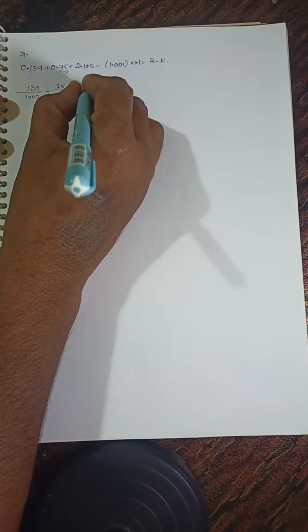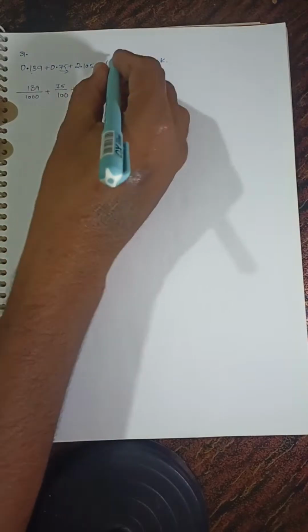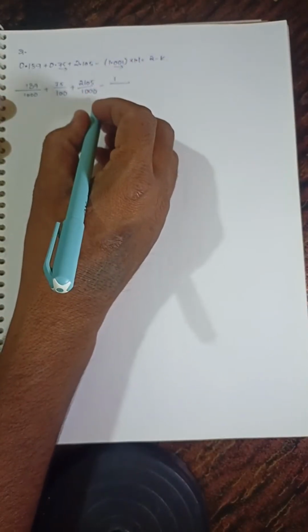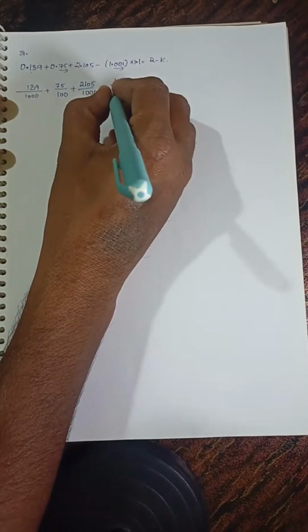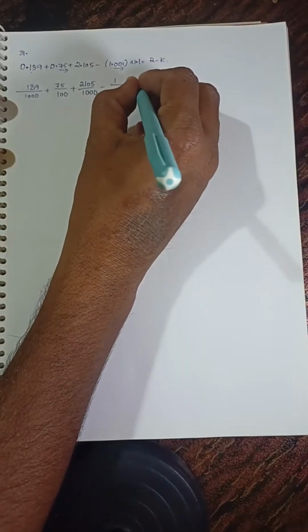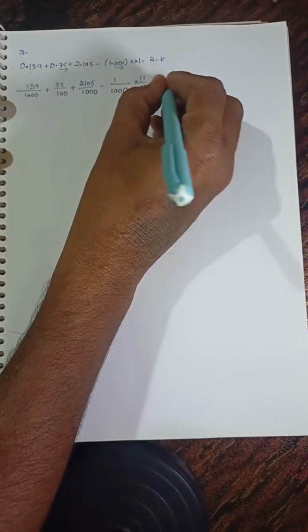Here 2105 by 1000 minus 1001 by, after the decimal point we are having 3 decimals, so we are writing 1000, into 1.1 can be written as 11 by 10, which is equal to 2 minus k.